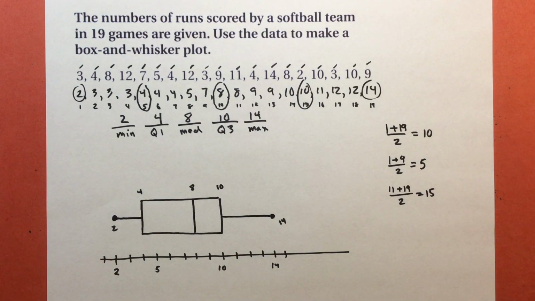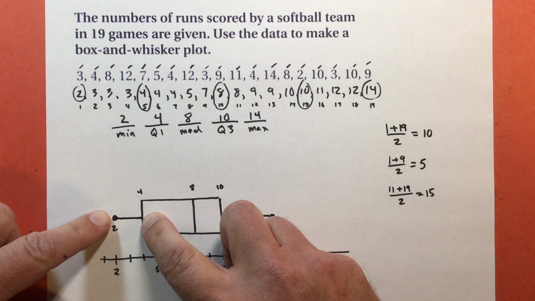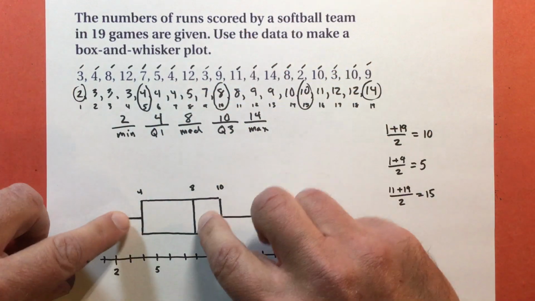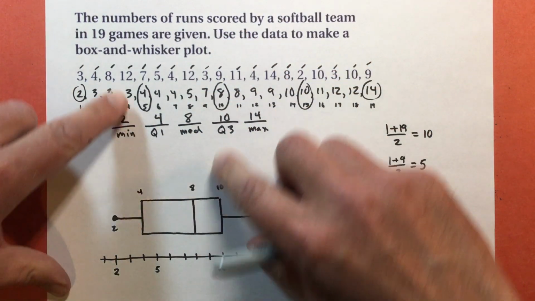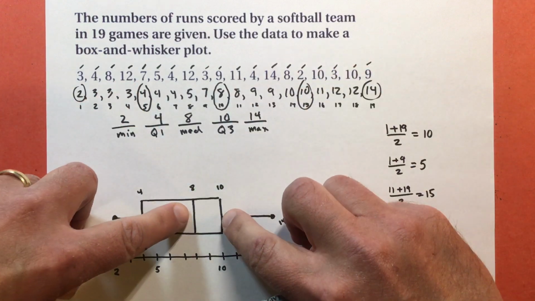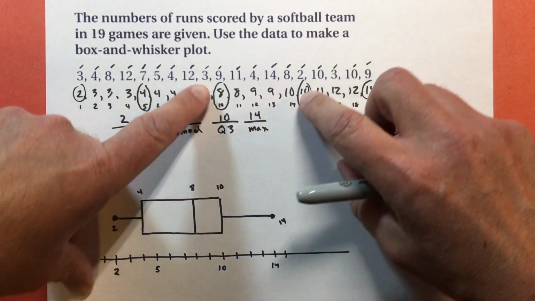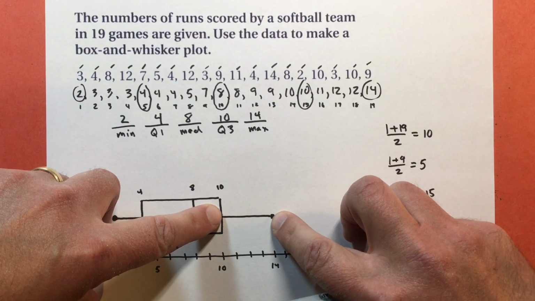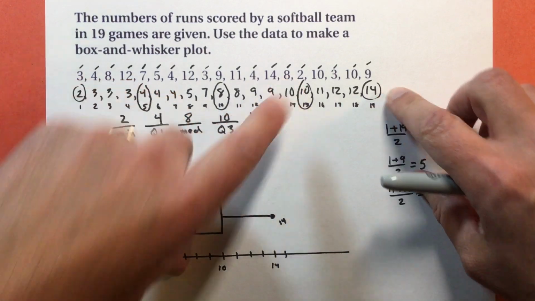Now what this does is that it gives us a way of representing where the numbers are clustering together. This data seems pretty spread out. They've got a lot of games where they scored 2, 3, and 4 runs. That's from here to here. Then they've got some data where they scored from 4 to 8 runs. That's from here to here. Then they got some where they scored 8 to 10 runs. That's from here to here. And then the last quarter of them goes from 10 to 14. That's from here to here.